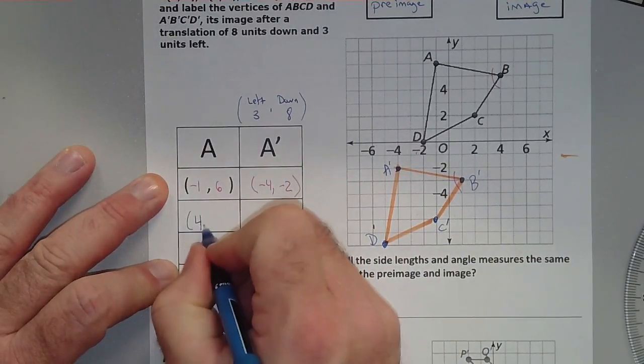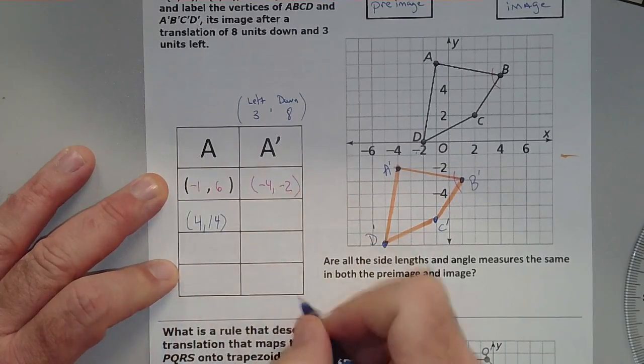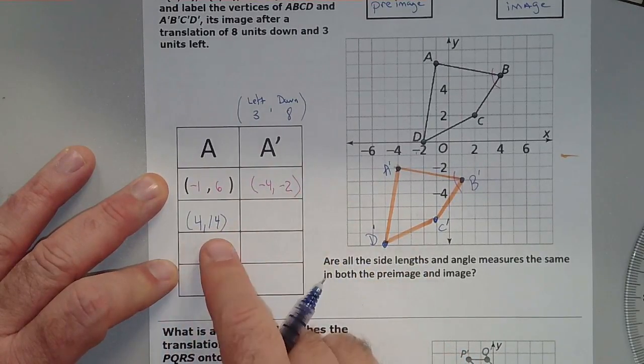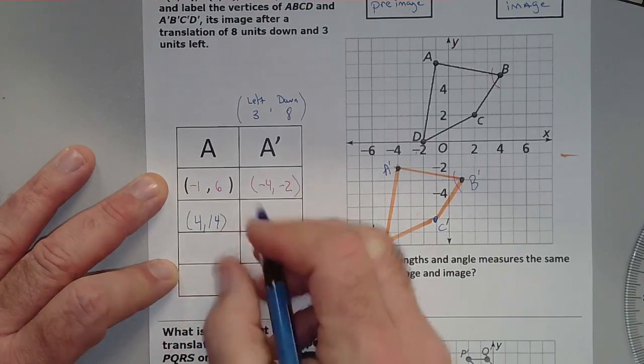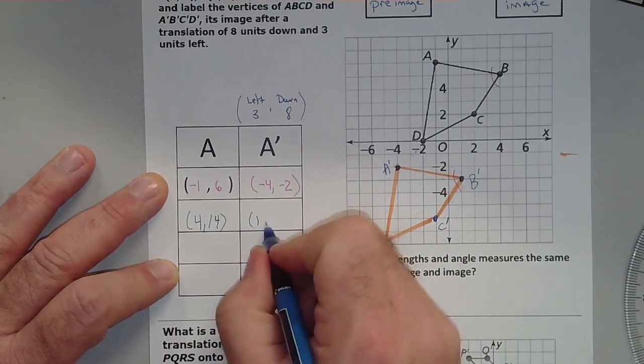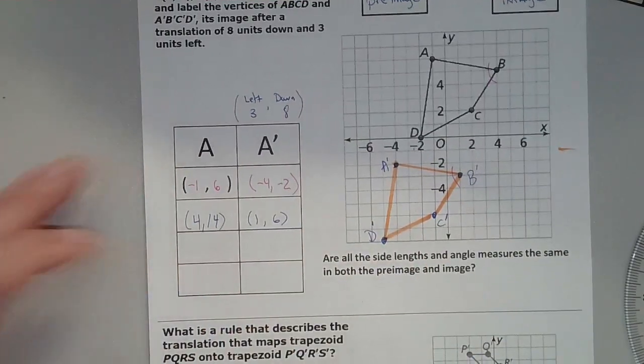But let me put another example here. This is not in the figure, (4, 14). If I move it left 3, down 8, let me pause. If you have it, think about it. Left 3 would be 1. Down 8 would be 6. Have you figured it out? Well, that's good if you figured it out.